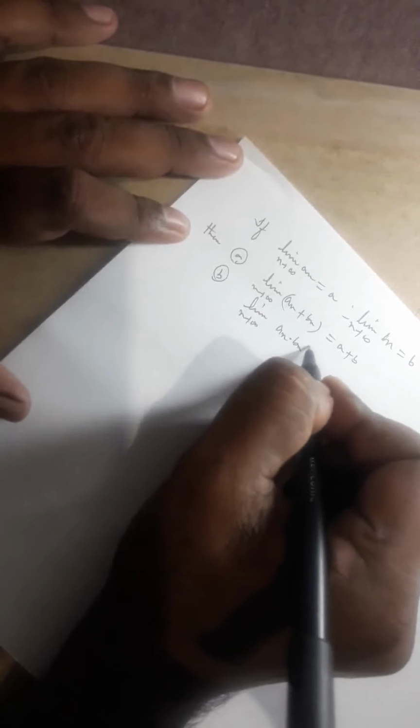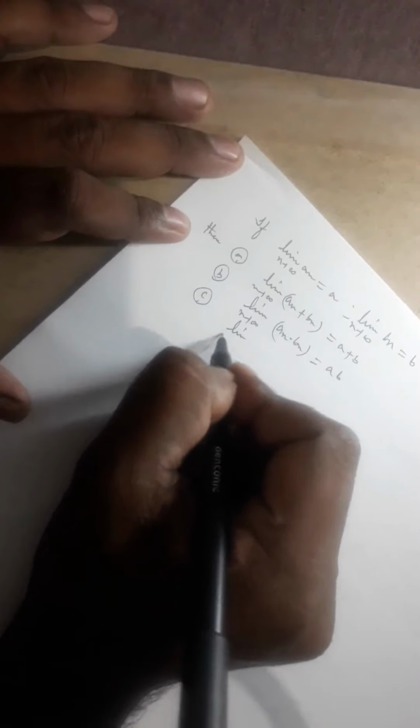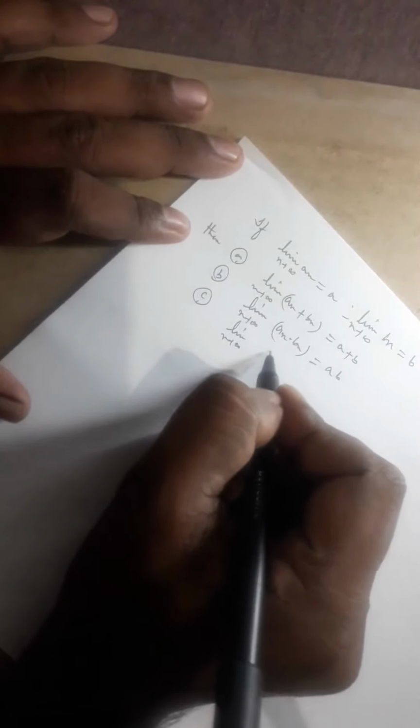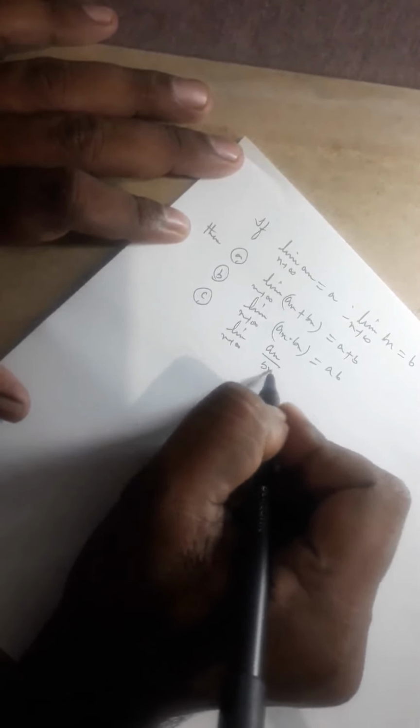Limit of n tending to infinity an into bn will be ab. Limit of n tending to infinity an by bn equals a by b, provided bn is non-zero and b is also non-zero.